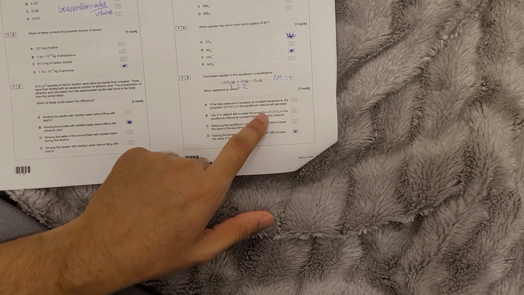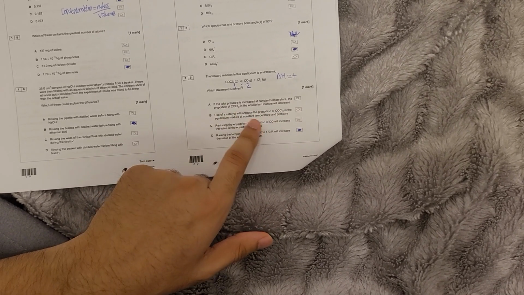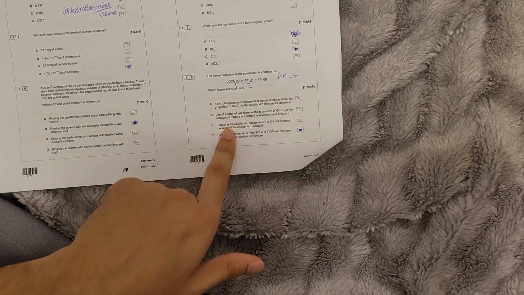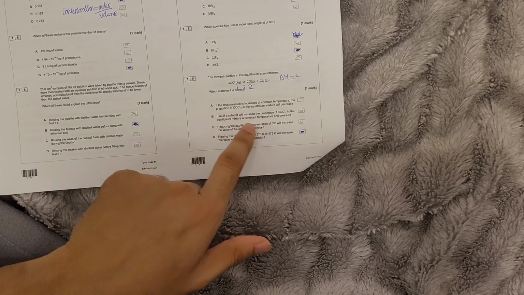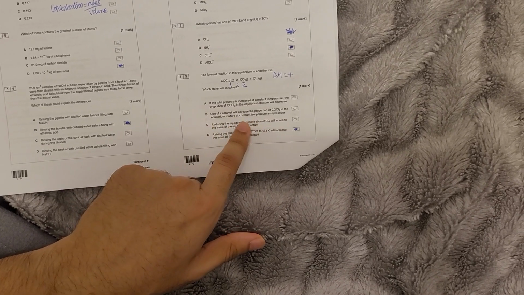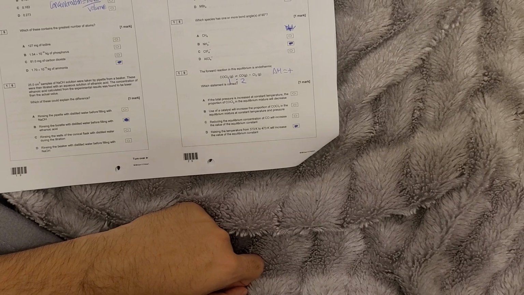Use of catalyst increases proportion of CO in the equilibrium mixture. Nope, catalyst, no effect. Reducing the equilibrium concentration but increases value of equilibrium constant. No, only temperature can affect the value of equilibrium constant Kc. Reducing equilibrium concentration of carbon monoxide will not increase the value of equilibrium constant.